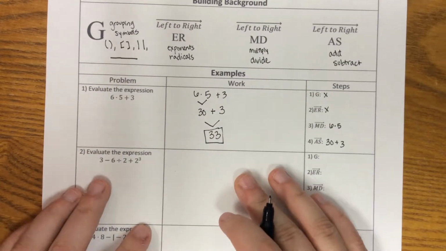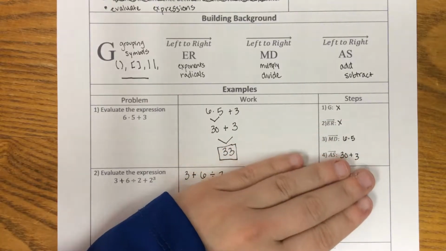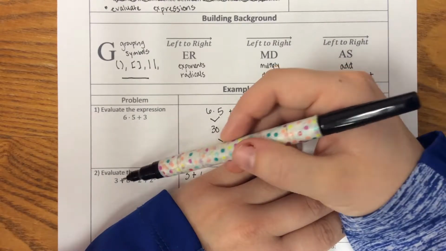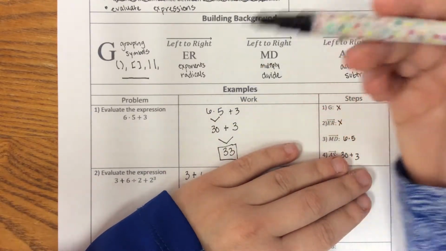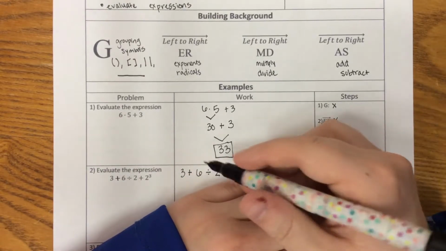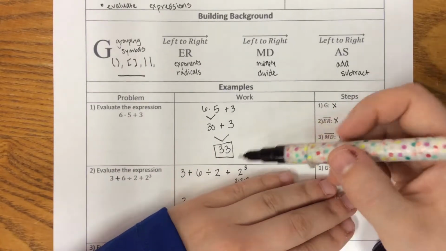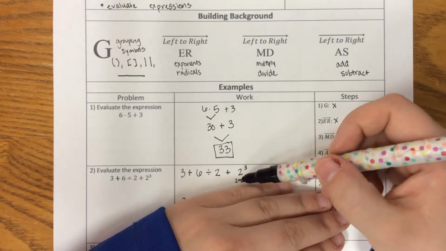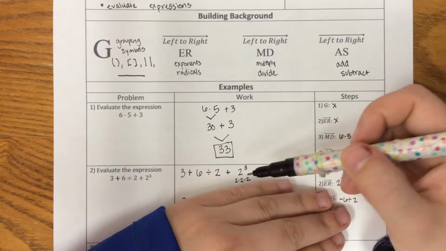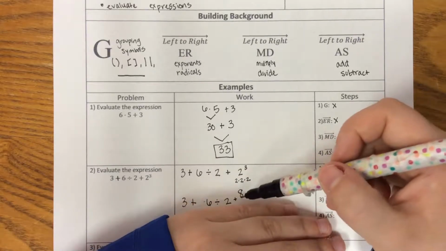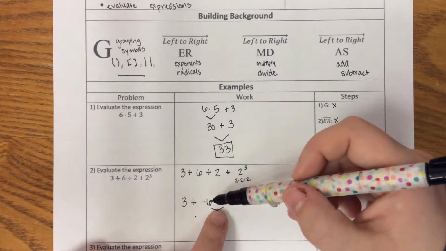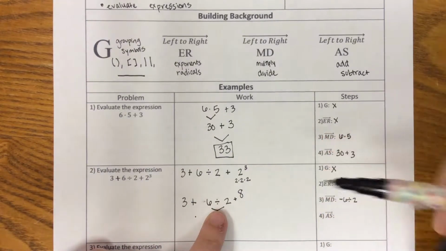Okay, number 2, we're going to evaluate this in our next one here. I realized I did something wrong. We're going to change this so it says plus. We don't want that as a minus because otherwise it would make something negative that we don't want yet. So there are still no grouping symbols. So our first is 2 to the third. So I rewrote this as 3 plus 6 divided by 2 plus 2 to the third. 2 to the third means 2 times 2 times 2. So 2 times 2 is 4, times 2 is 8. So now when I rewrite this, I have 3 plus 6 divided by 2 plus 8.